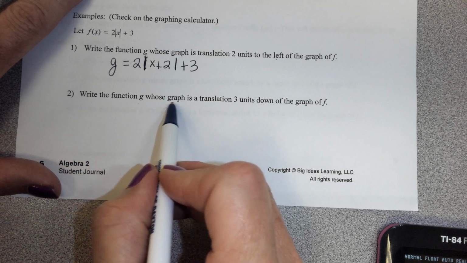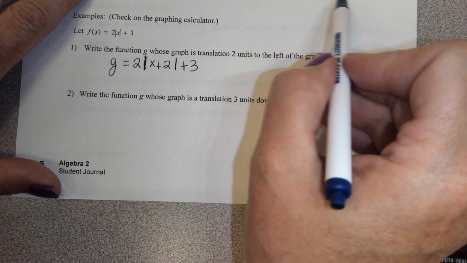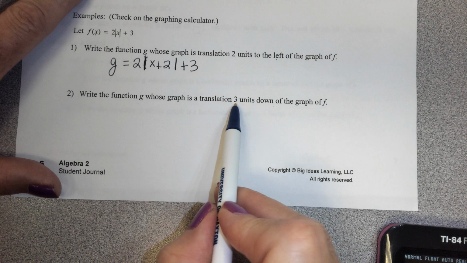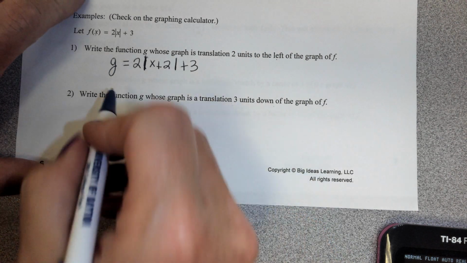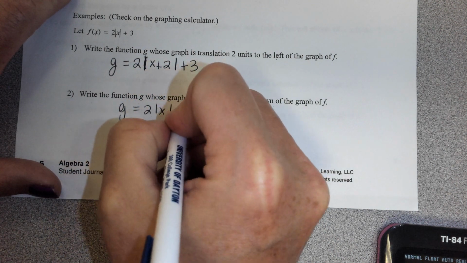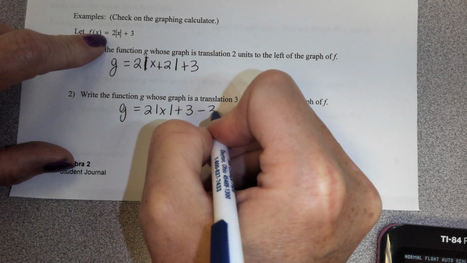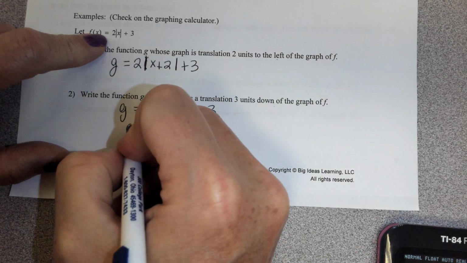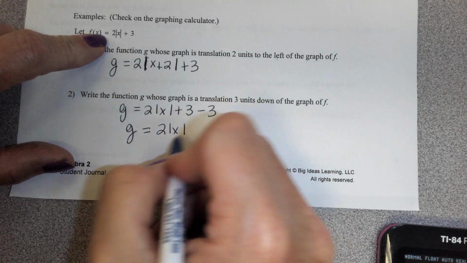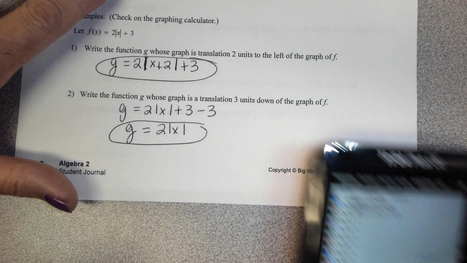Write the function g whose graph is a translation 3 units down of the graph. Let's look for down. To go down, we have to subtract k. So 3 is our k value. So I have to take my original function, and now to take it down 3, I'm going to have to do minus 3. So my new function then is going to be 2 absolute value of x, 3 minus 3 is just 0.